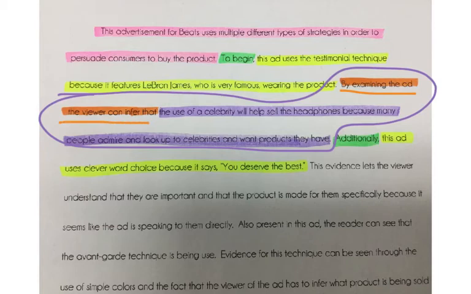Now, if you look over at Mrs. Messner's wall and look for the orange commentary starters, you obviously will not see this as a commentary starter. At this point in the year, you can feel free to start building these and creating these on your own and making them a little bit different, making them work for you.